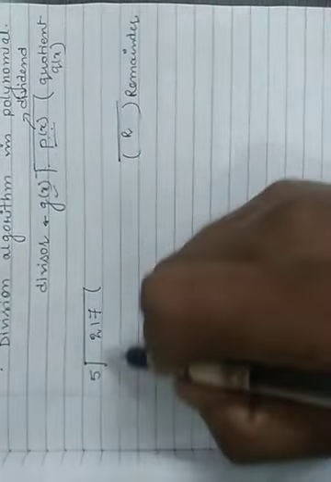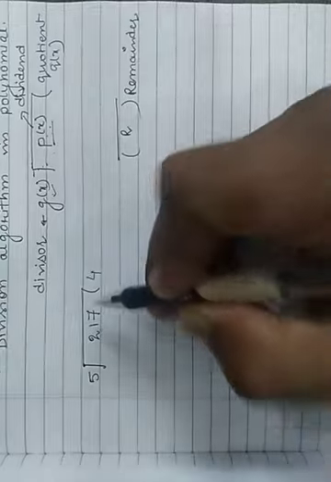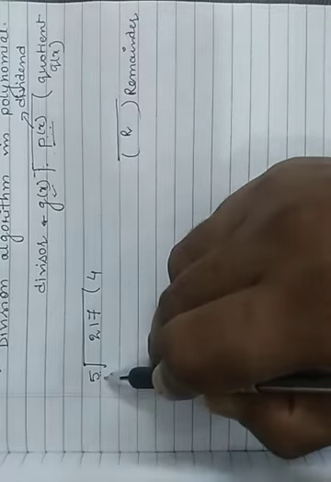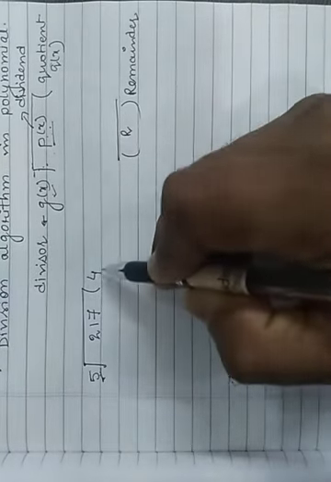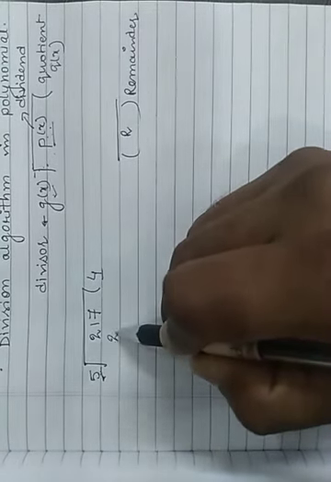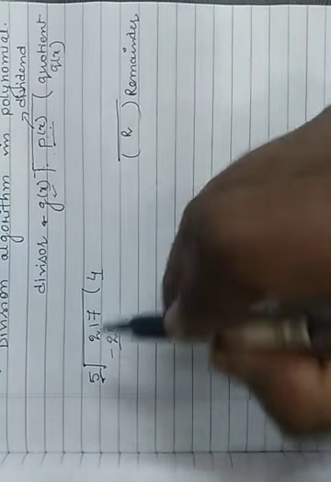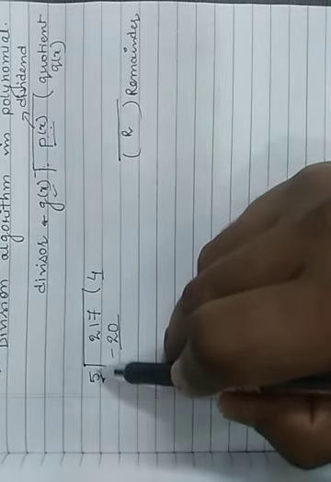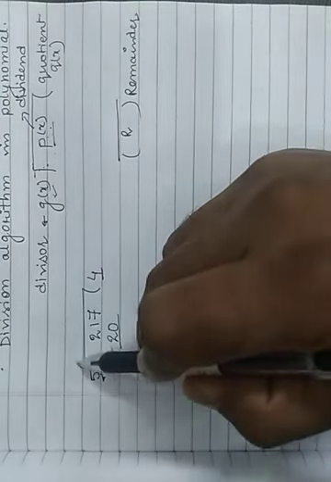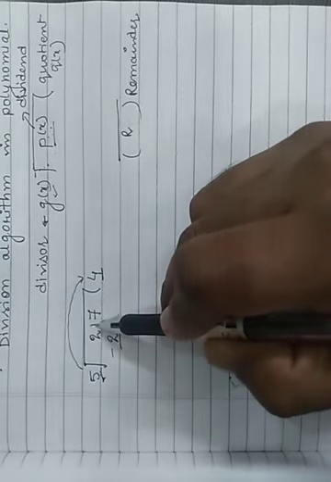So what is the common practice? We write here 4, and then multiply this 5 into 4. It means we multiply the divisor with the quotient, and whatever we obtain, like 5 into 4 is 20, we write here and subtract this quantity. So the first step is that we find an appropriate term of the quotient, and then multiply this divisor with the quotient, and whatever we obtain, we subtract from the dividend.